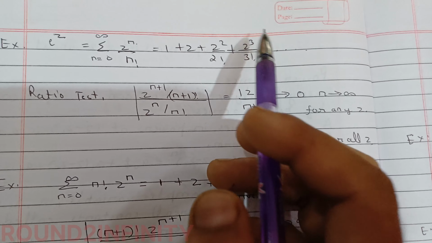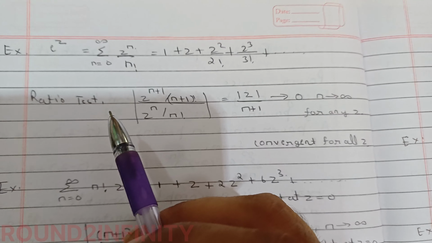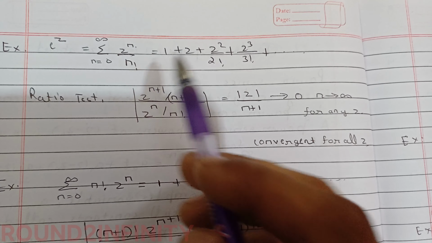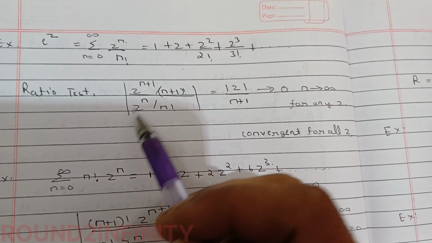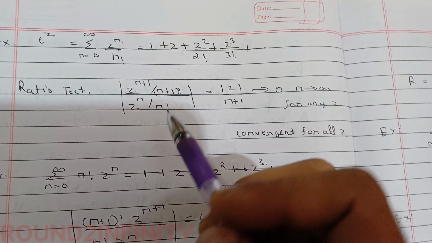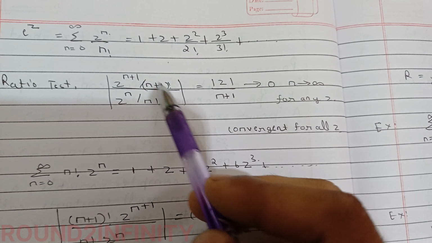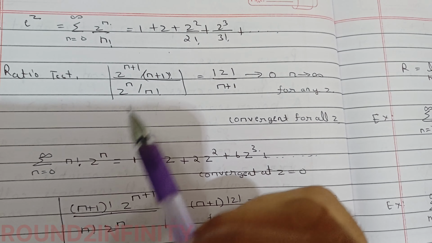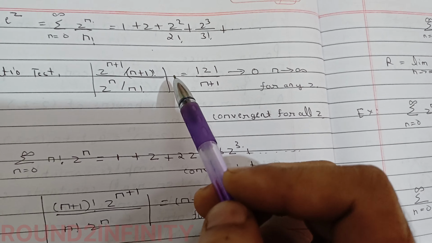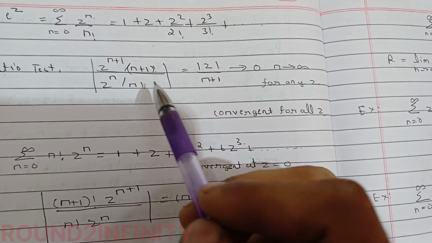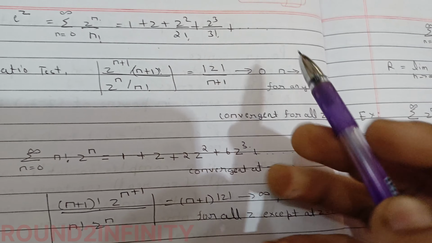Let's see where it is convergent and where it is divergent. We can check it by the ratio test. What is the ratio test? You take a term and its previous term, so a n plus 1 divided by a n. For n plus 1 it will be z to the n plus 1 divided by n plus 1 factorial, divided by z to the n divided by n factorial. Now this will cancel out, so you will get 1 divided by n plus 1, and z to the n cancels out, leaving mod z.